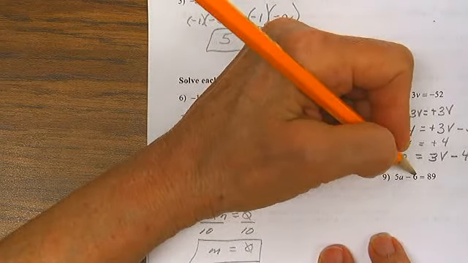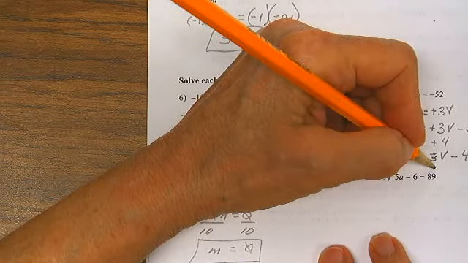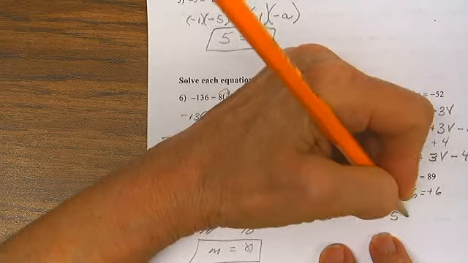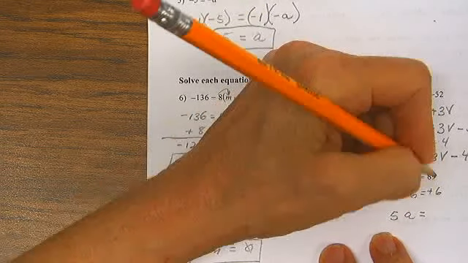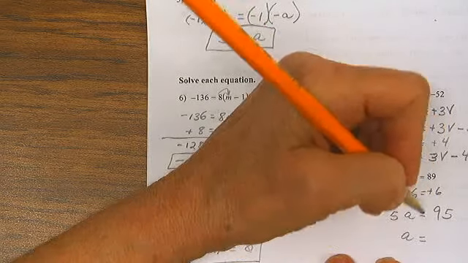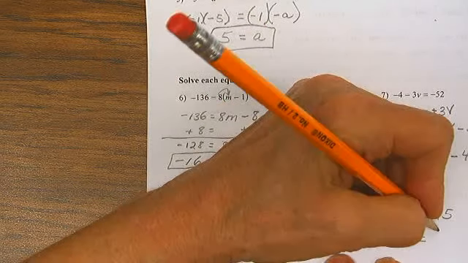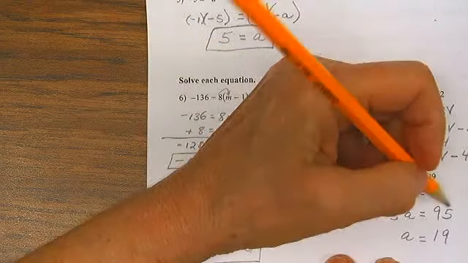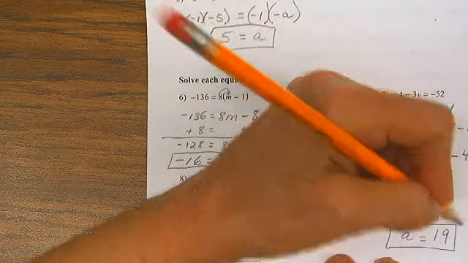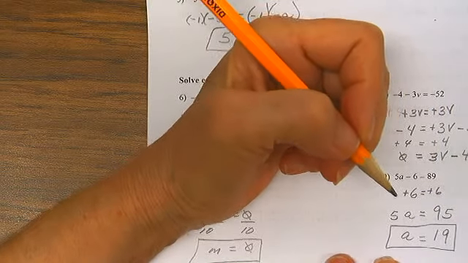5a minus 6 is equal to 89. Add 6 to each side. 5a is equal to 95. That means a has to be equal to 19, because if it were equal to 100, a would be 20. There you go. That's it.